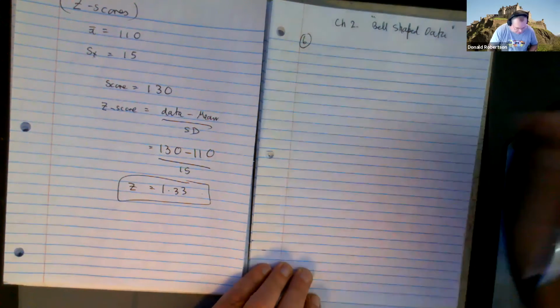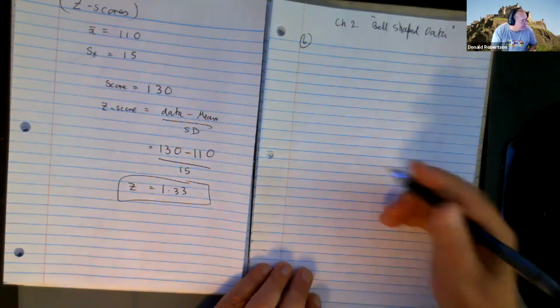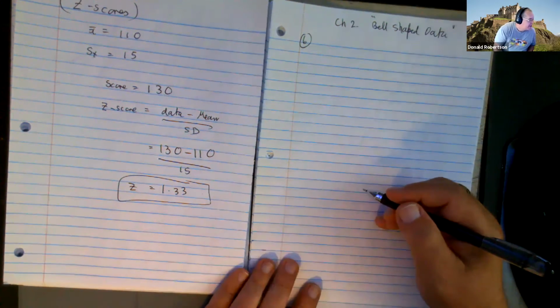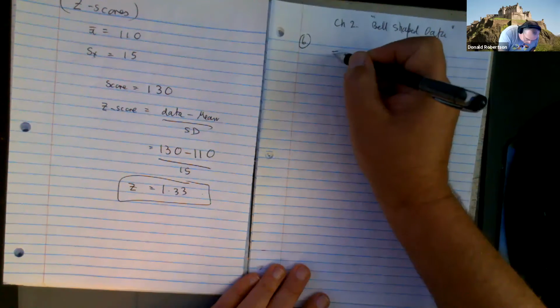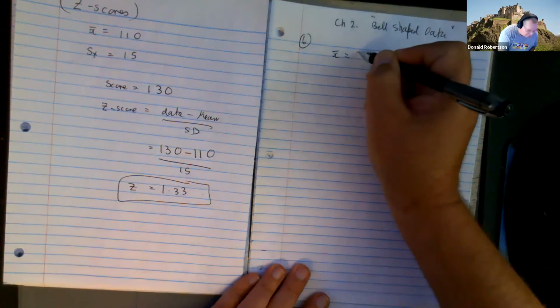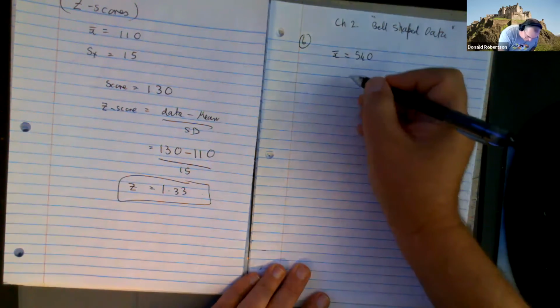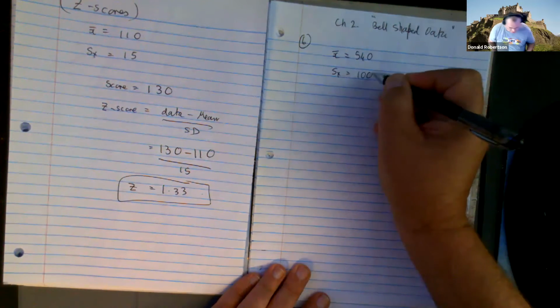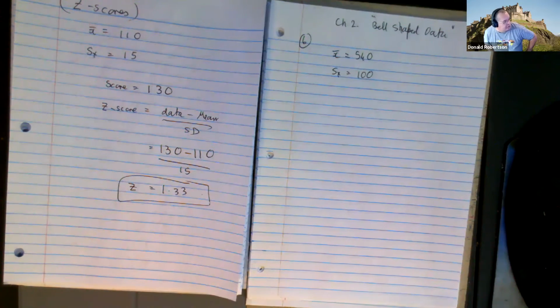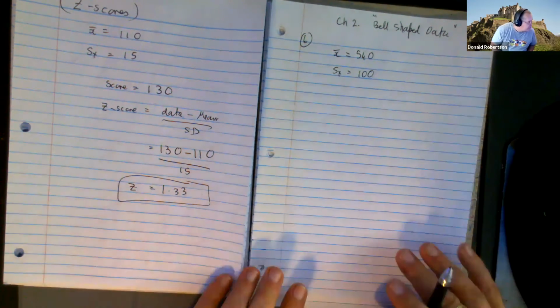And in question 6, we are told about textbooks that students spend in a year. And the mean is $540. And the standard deviation is 100. So they collected data on a lot of students, and they asked them how much they spent on textbooks. And the average was 540, and the standard deviation was 100.